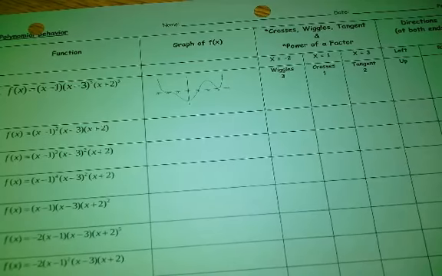Alright, so it has the first box filled out for us as we go through this. I don't even know if we need to do all of these. I don't think we really do. But let's go through a couple of them. It says crosses, wiggles, and tangent. I used 0 of those words.